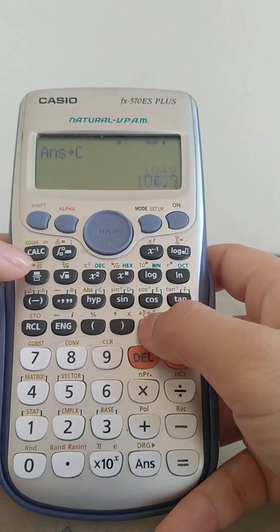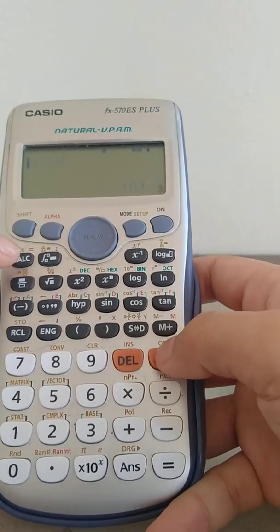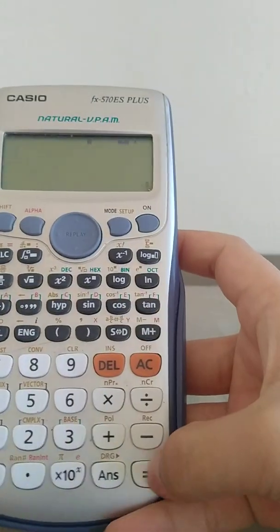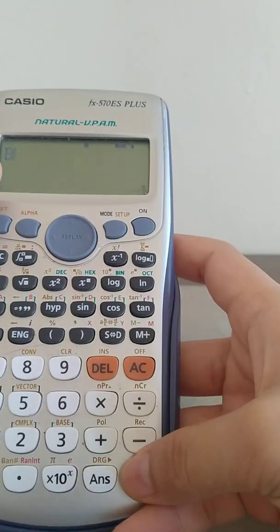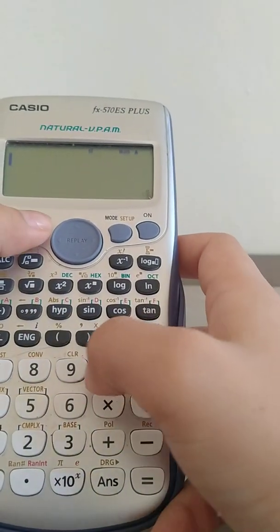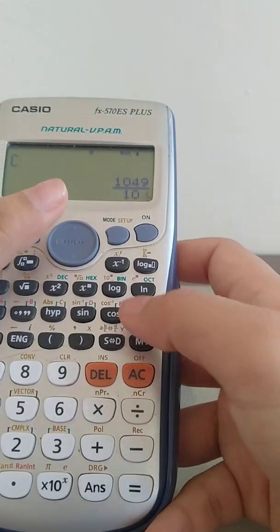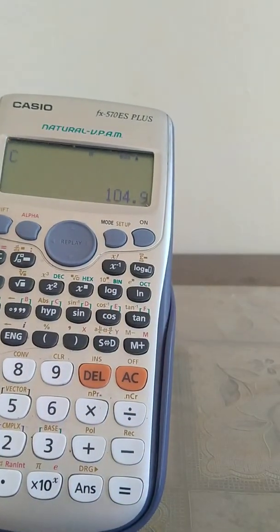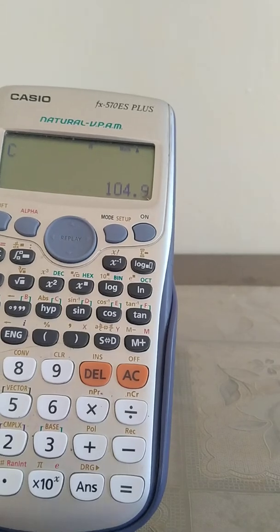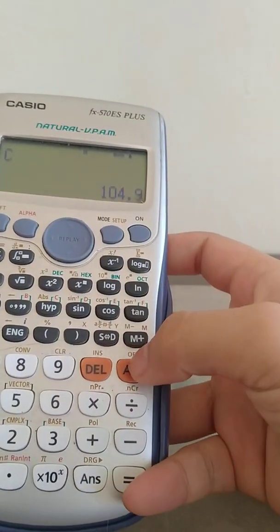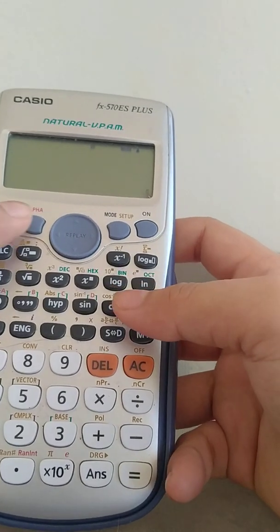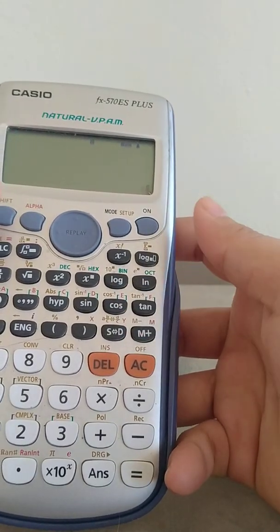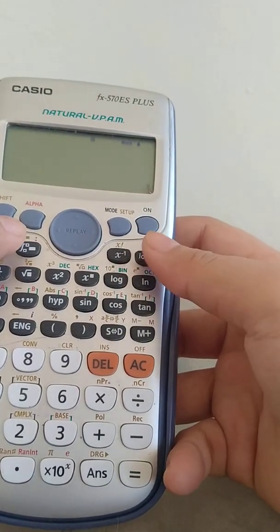So, ang magiging value ng C is 104.9. Yung value ng A, 8.9. Yung value ng B, 96. And then yung value ng C is ito, which is yung addition ng A plus B. Ganun lang. And halimbawa ng yun, kung paano mag-store.